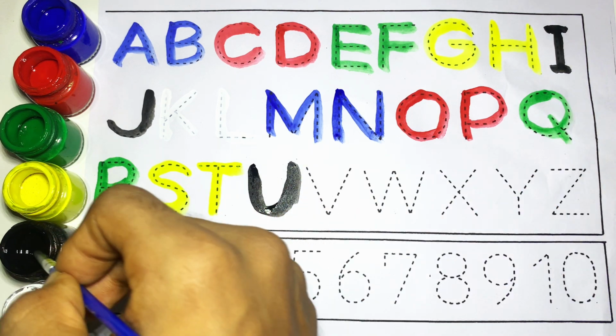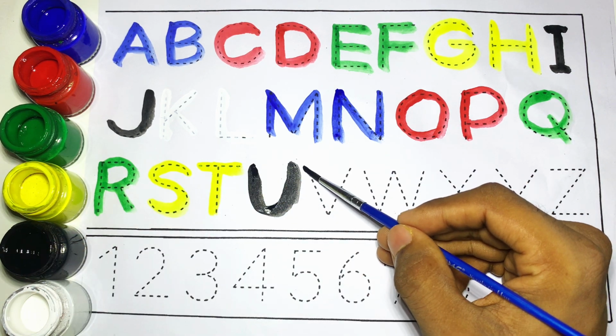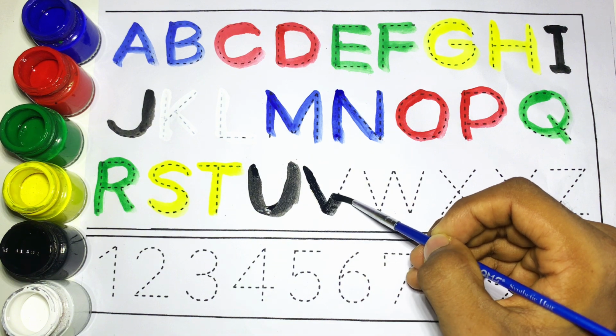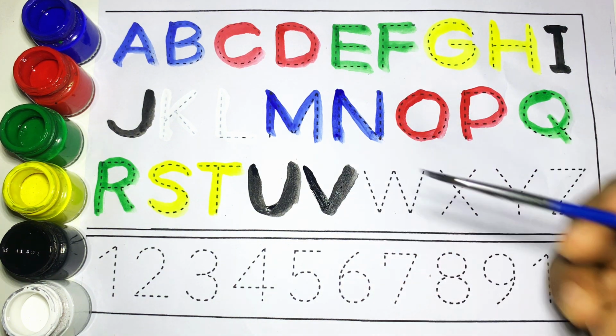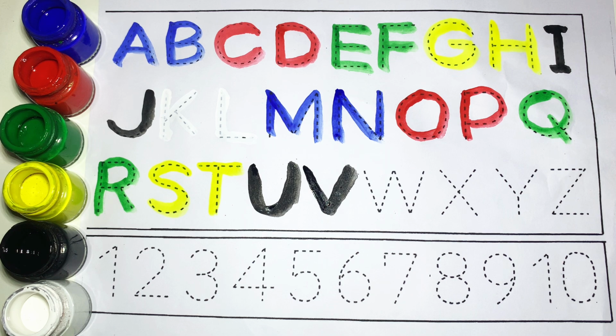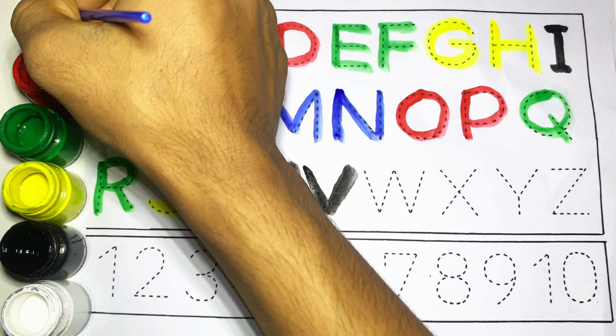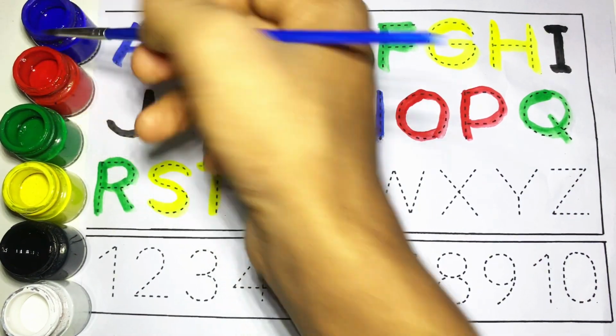Kids, again use black color and draw V. V for van, V for vanilla. Kids, now draw W. W for wolf. The alphabets of W. And use blue color. Blue color.